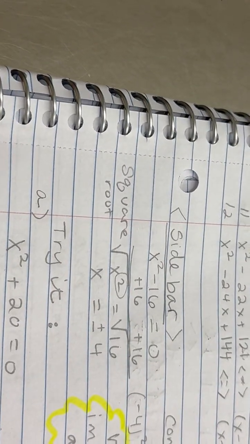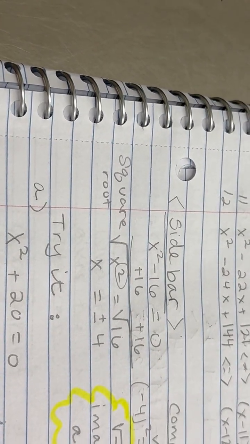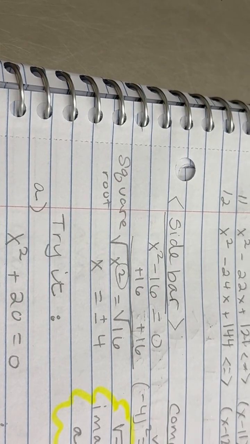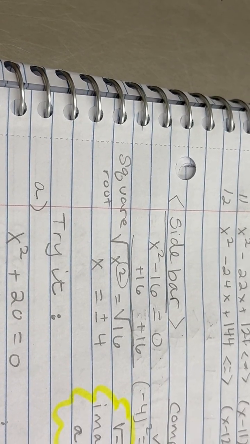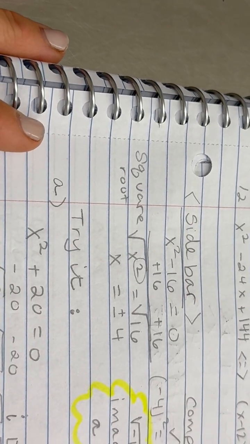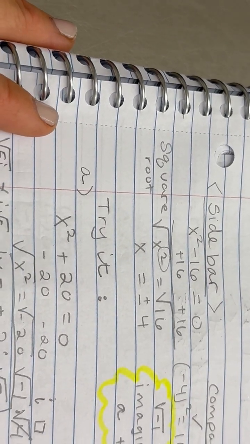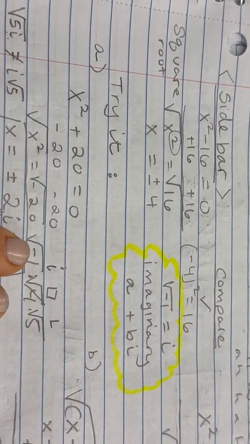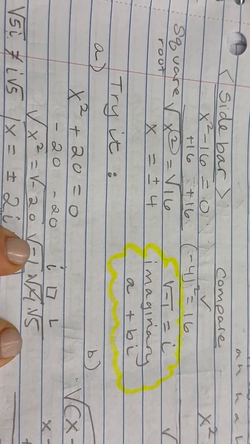So here's another one. If you try this one, x squared plus 20. Well, this one is going to be more complicated. We're going to subtract the 20. Then we're going to take the square root, but 20 is special. So give it a try. Subtract the 20. We take the square root. But then see how I'm going to rewrite 20 as negative 1 times 4 times 5.